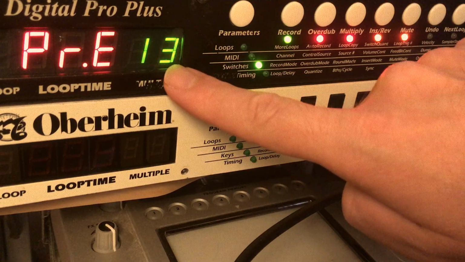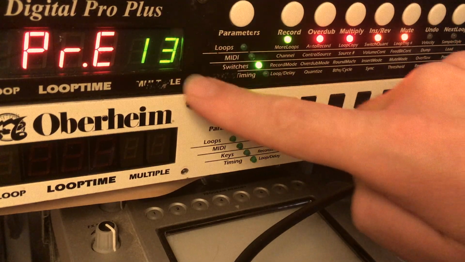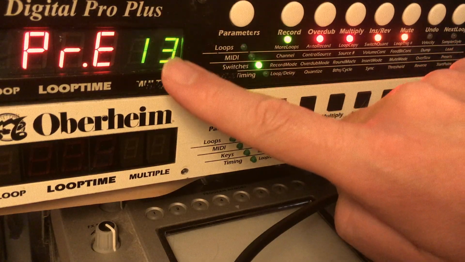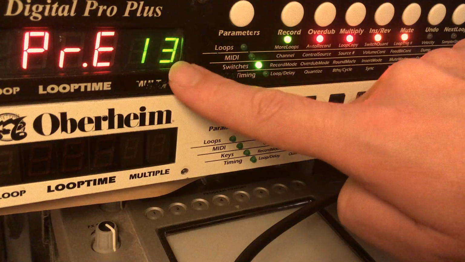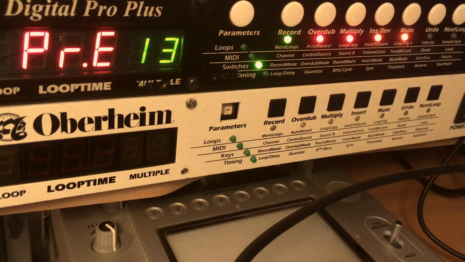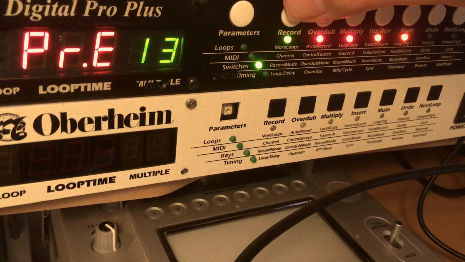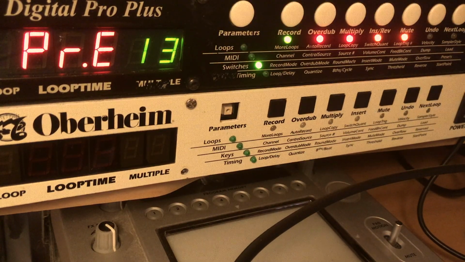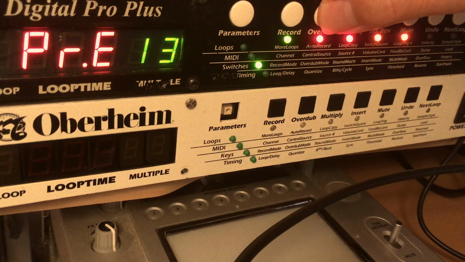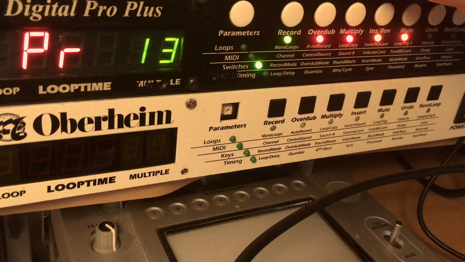Now we're at preset 13 and we're ready to either load whatever is in preset 13 or store our current state as a preset. That's what we want to do. We want to store this as preset 13. So now that we've arrived there using insert and mute to get us there, instead of pressing record to call up whatever is on that preset, we're going to press overdub to store the current state as preset 13. And you need to hold it down for a little while. There it goes. When you see safe, SAF, that means that it has saved that state.